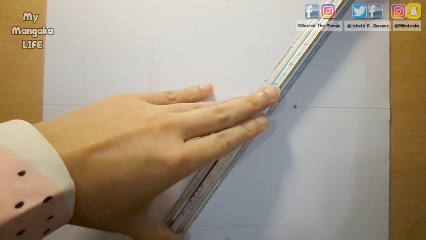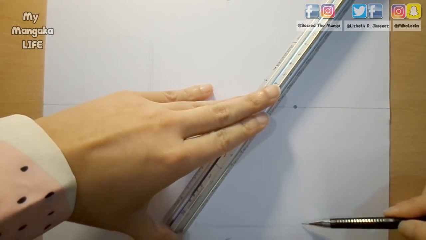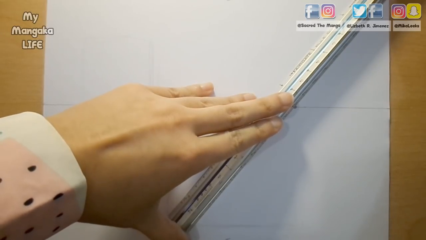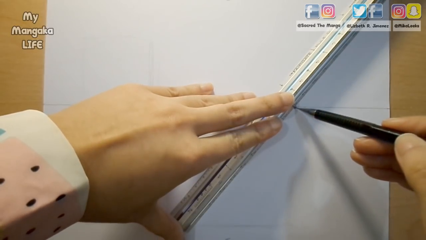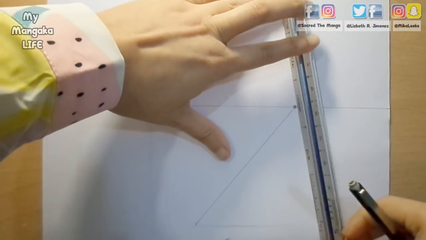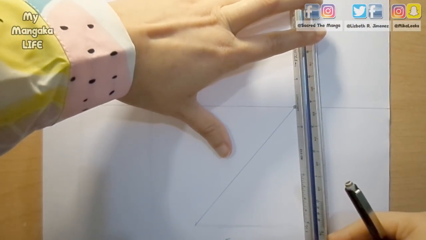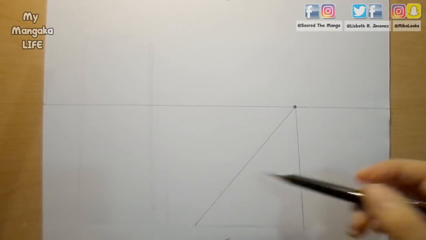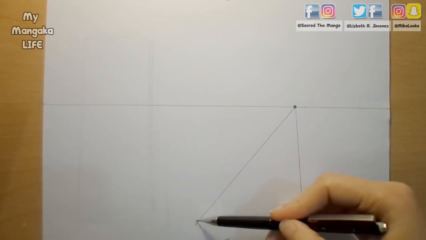So now I will line up the little edges of the road that I mentioned before. Just line it up with the vanishing point. And there we go. So that's the road. This will be the actual street. So now I want to do the sidewalk.